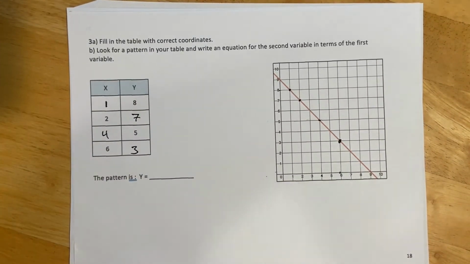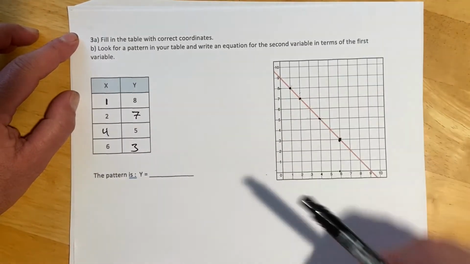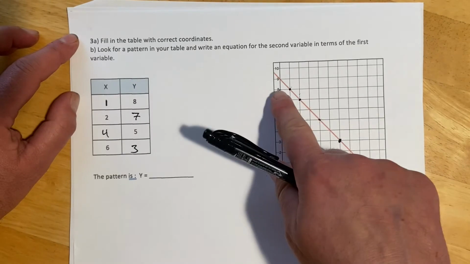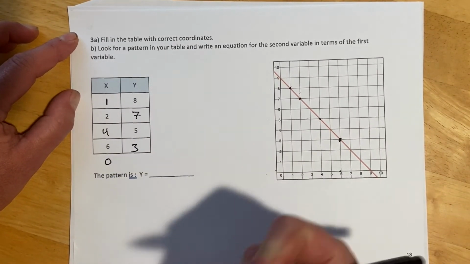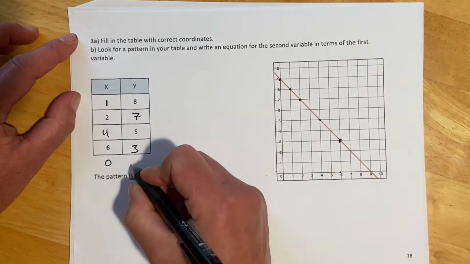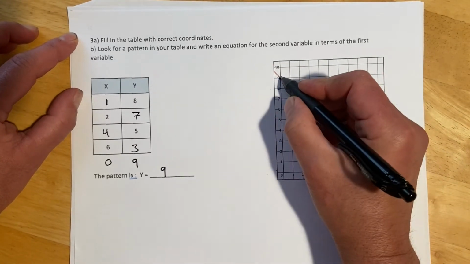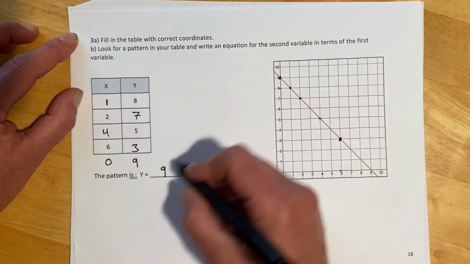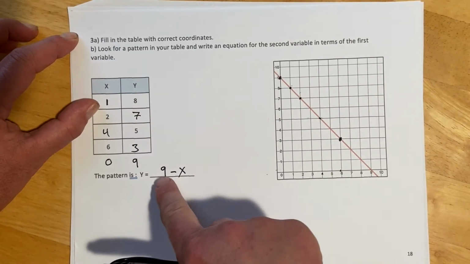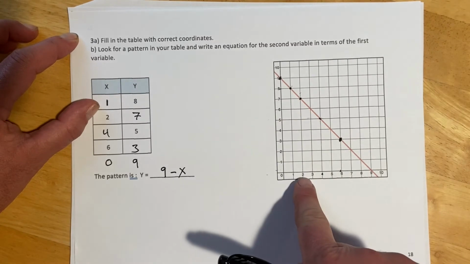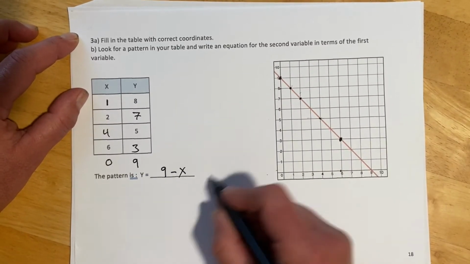So looking at that, it looks like every time my x changes by 1, my graph drops by 1. The point they didn't ask us to find here, which is actually the really useful one, is when x is 0, what's y? That was 9 right there, right? So it looks like when x is 0, the y would just be 9. And then for every x we add, it's going to drop by 1. So when x is 1, 9 minus 1 would be 8. When x is 2, 9 minus 2 would make the 7. And so then that would be the equation.